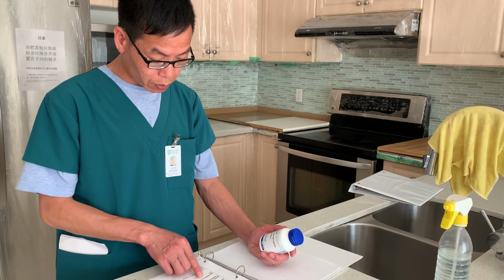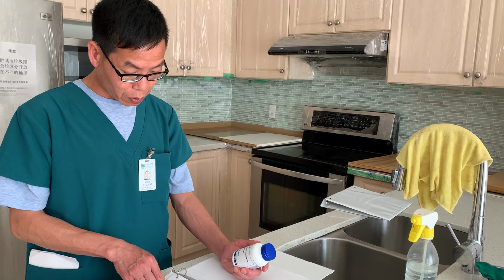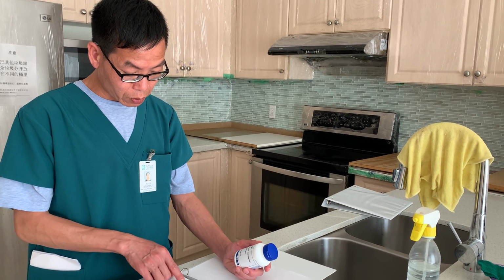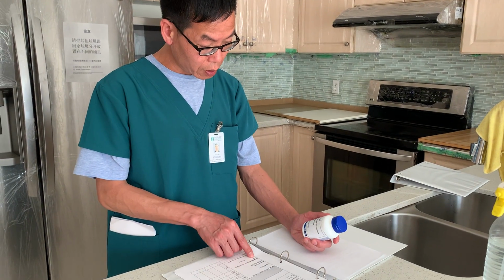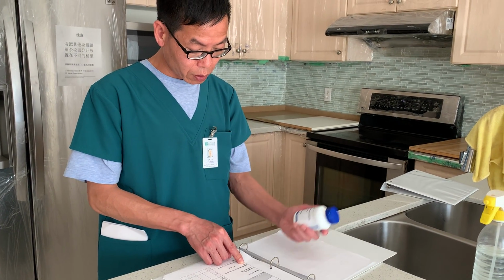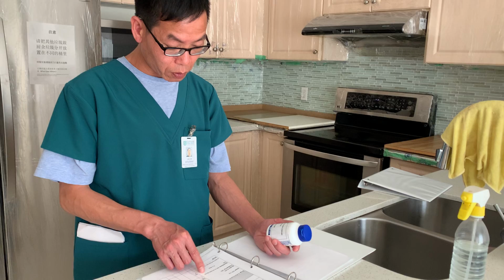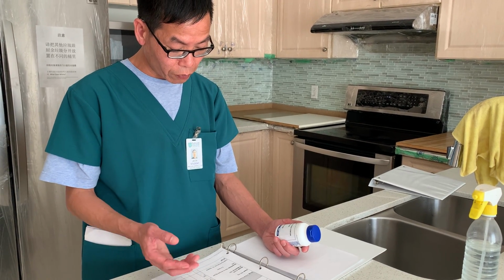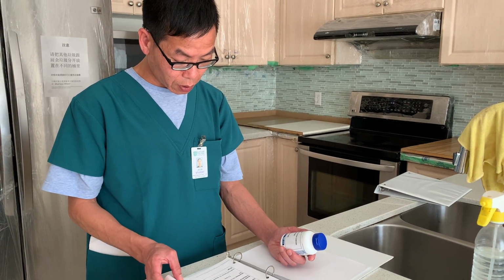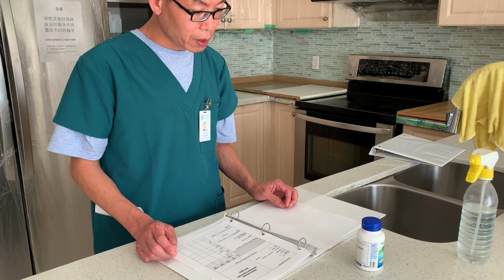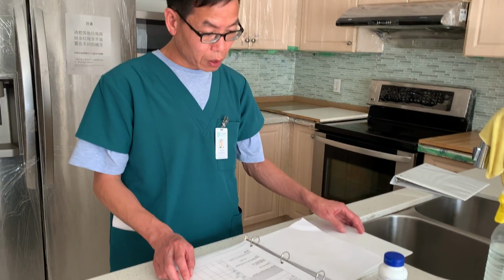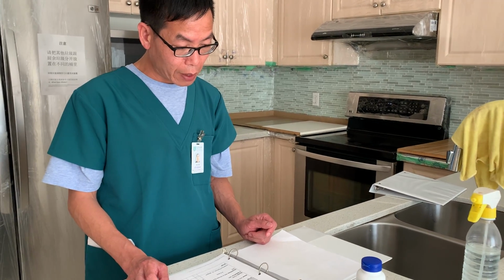I also noticed the special instruction from the doctor not to exceed 4 grams per day, and the doctor's order says not to exceed 4 grams per day for 4 days. Okay, that's the second check. And after the second check, I'll do the math.